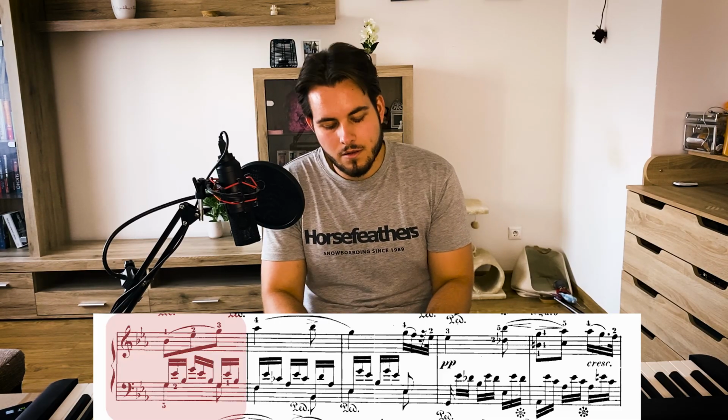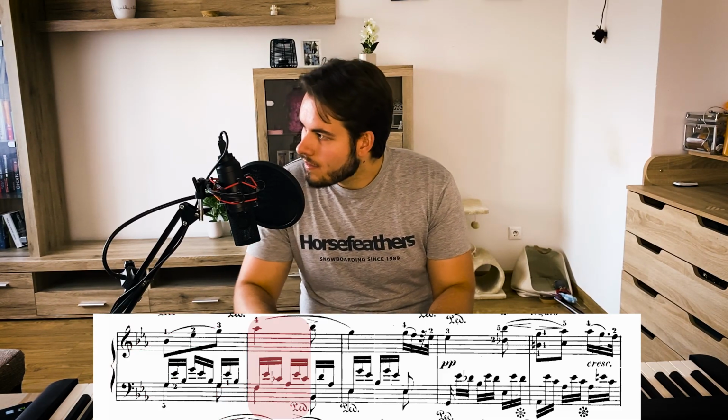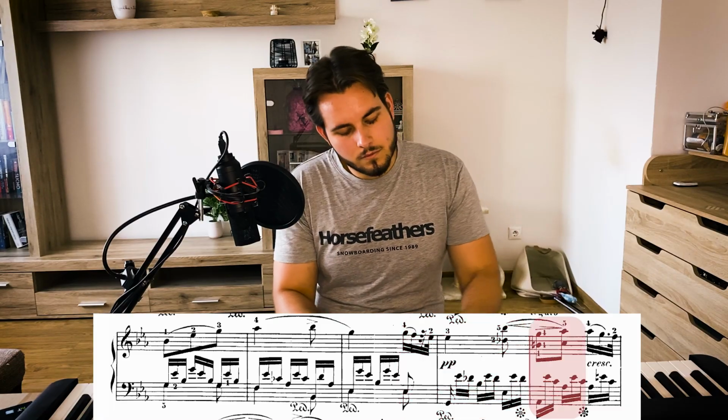What follows is this. We get to A flat minor, E flat, back to A flat minor, B flat major, being dominant of what? Of E flat major. This is something new. We haven't heard this before.